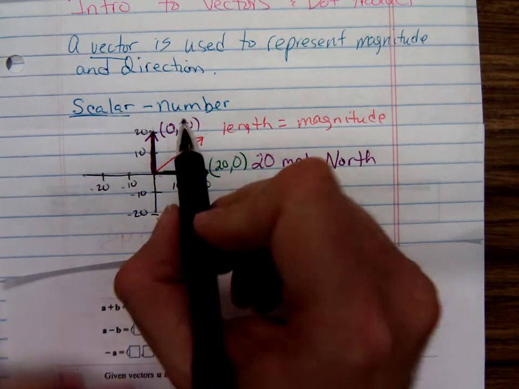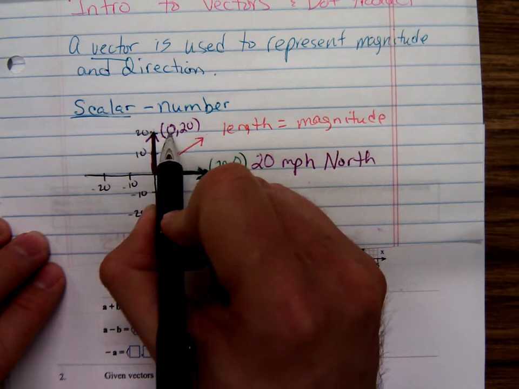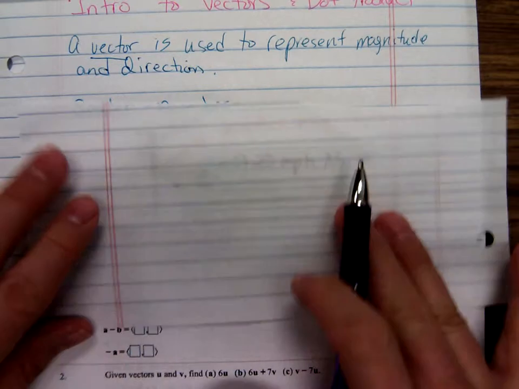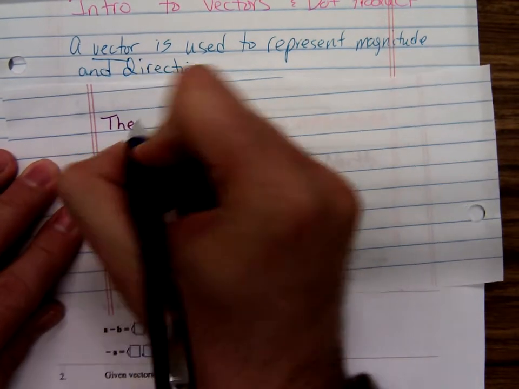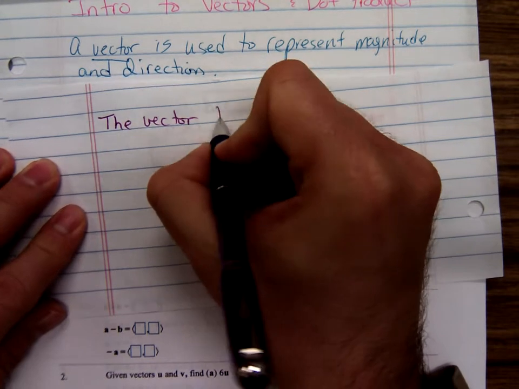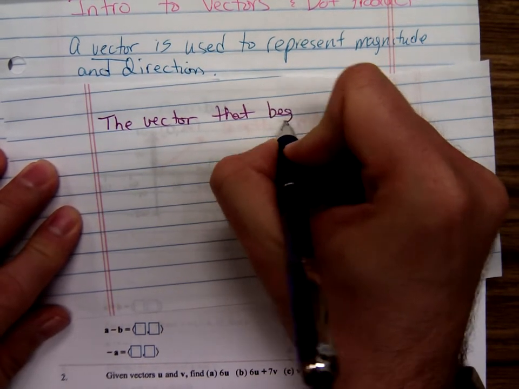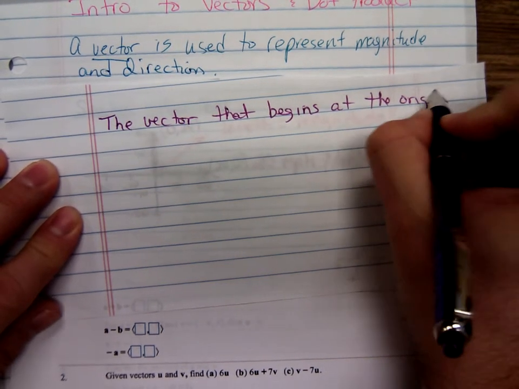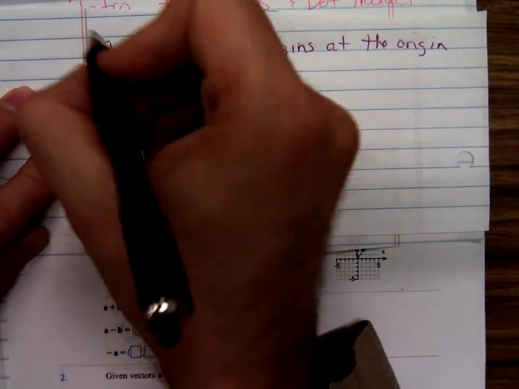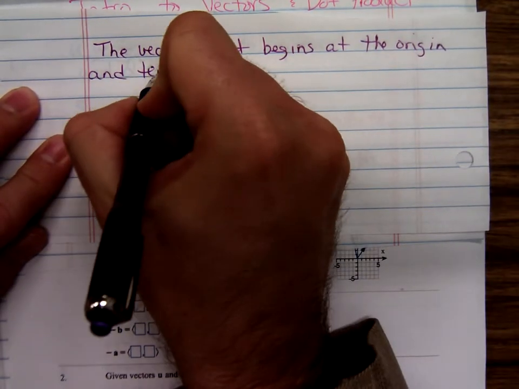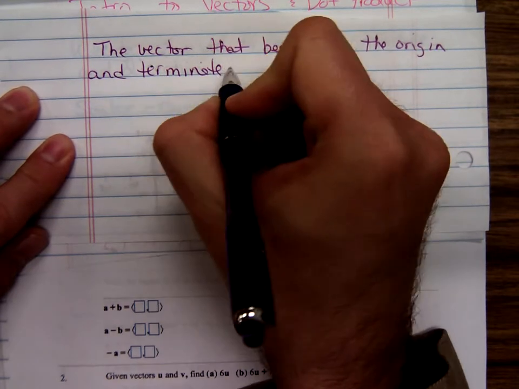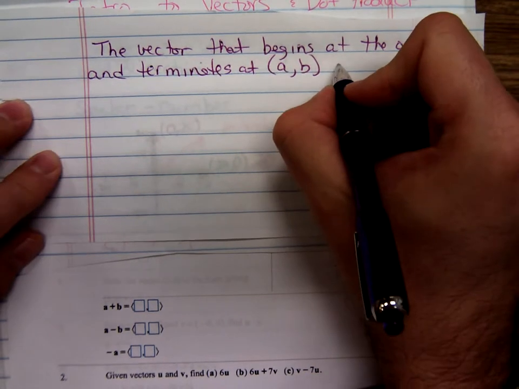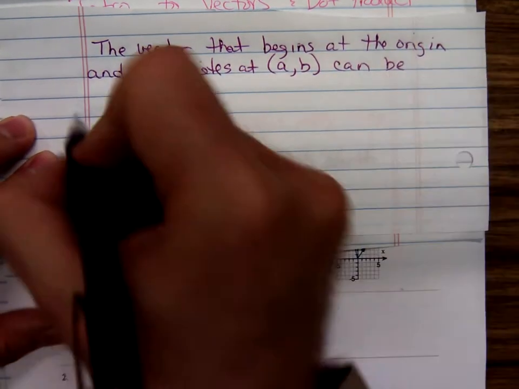But in order to distinguish that it's a vector and not just a plain ordered pair, instead of putting parentheses around it, the vector that begins at the origin and terminates at the ordered pair (a, b) can be written two different ways.